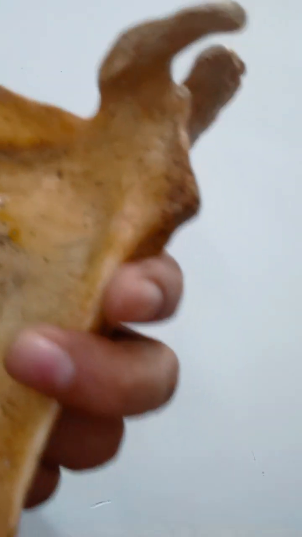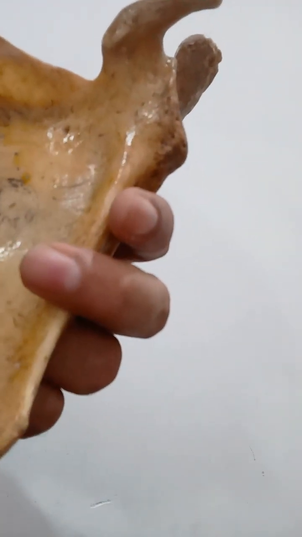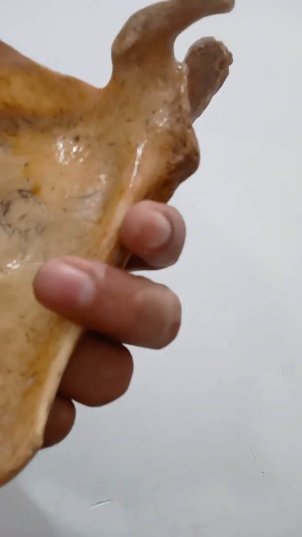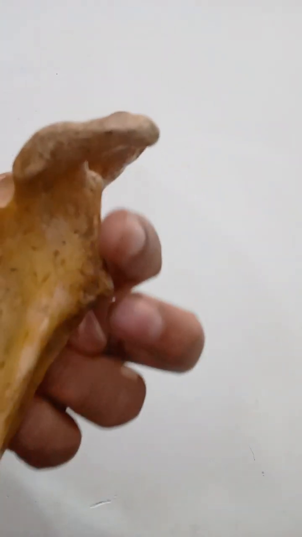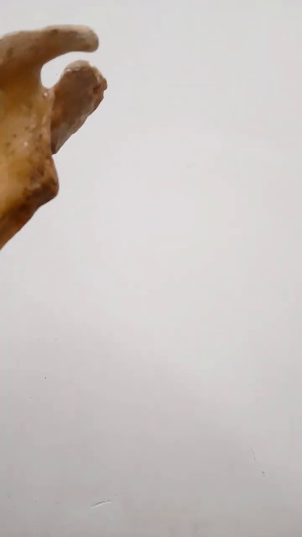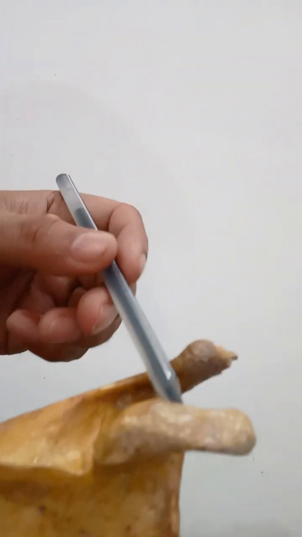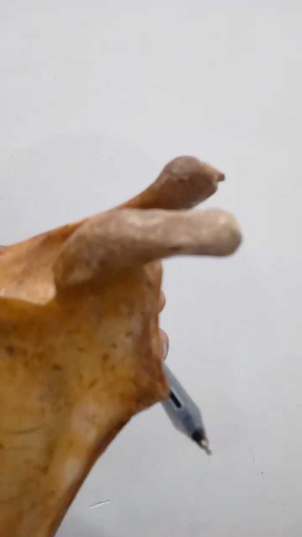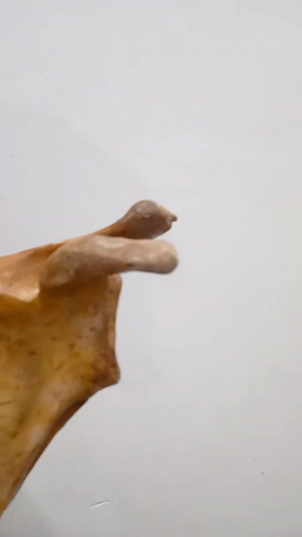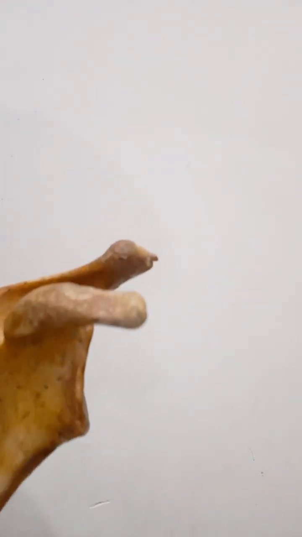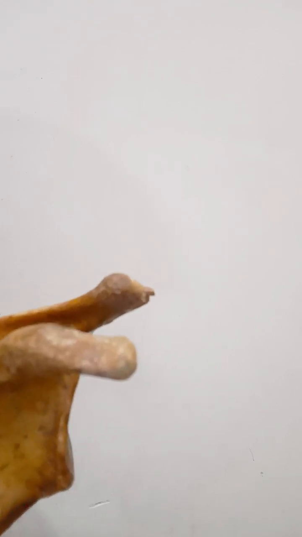Now this is the serratus anterior muscle. It is inserted in the medial border of the costal surface. Now the long head of the biceps arises from the supraglenoid tubercle, and the short head from the lateral part of the tip of the coracoid process. The coracobrachialis arises from the medial part of the tip of the coracoid process.